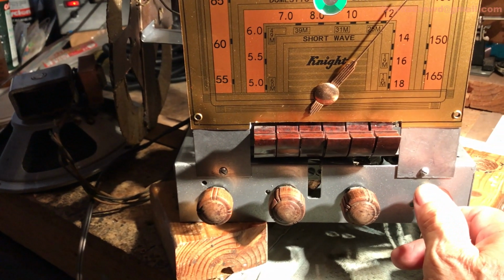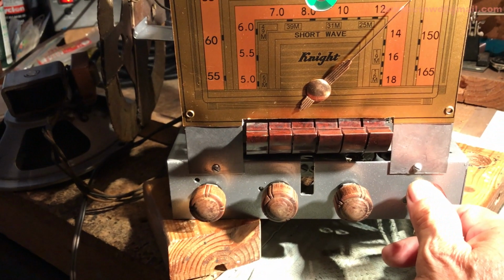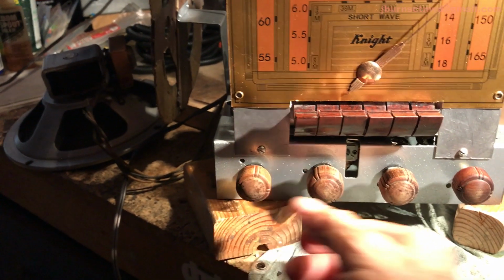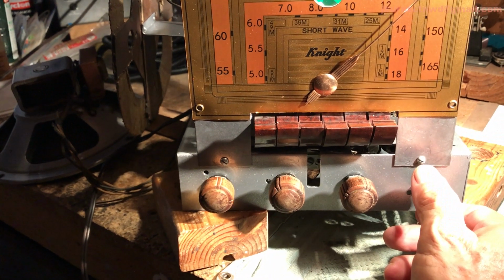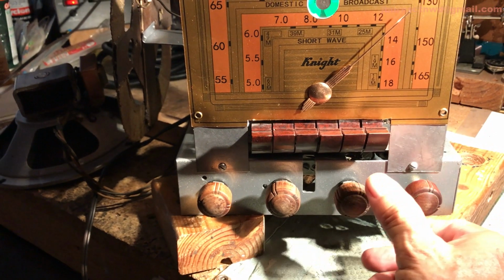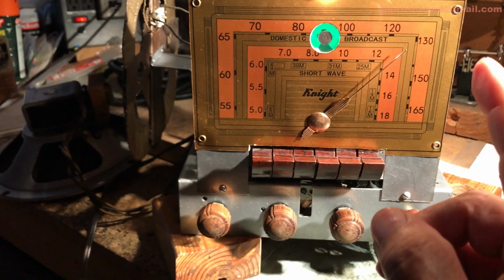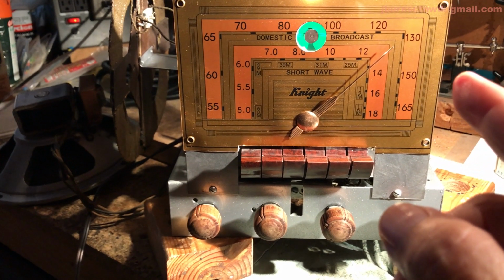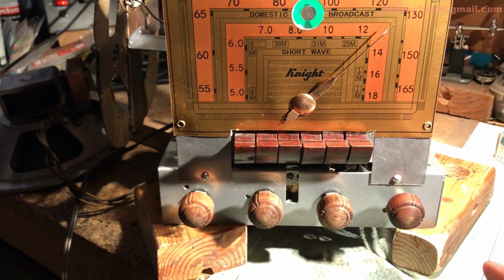That's got to be harmonic. Now, if I remember correctly, this guy with the booming mic has that reverberation unit to it.